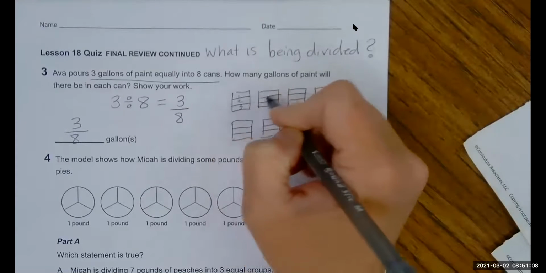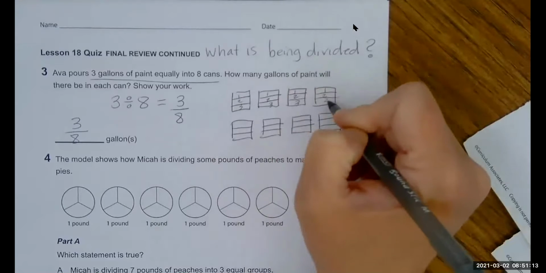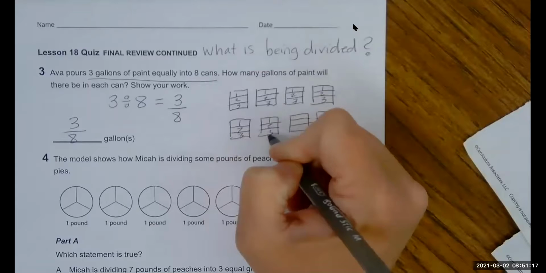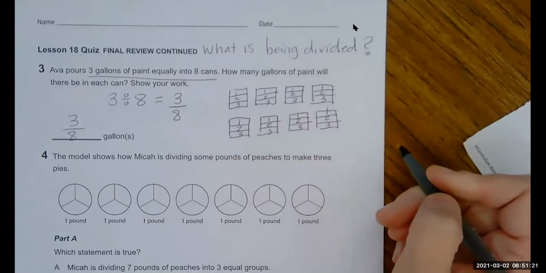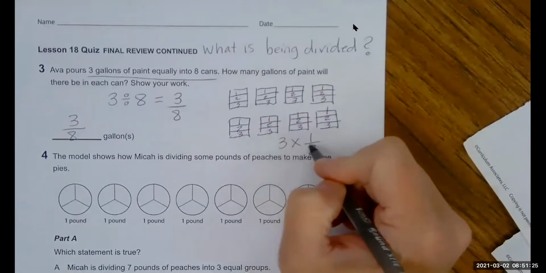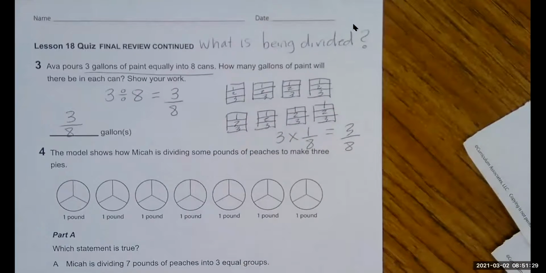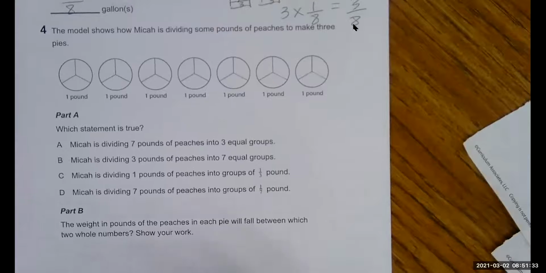You could label them 1, 2, 3 to represent the 3 gallons. But what we see here is that we have 3 times 1/8, which gets us our 3/8. Okay. And that should help us here with question 4.